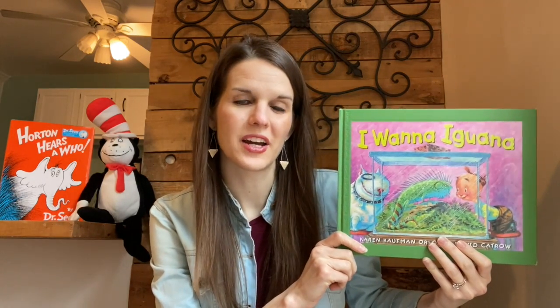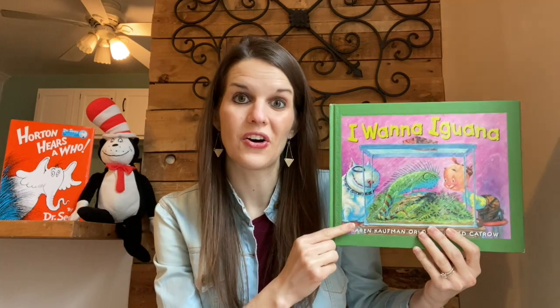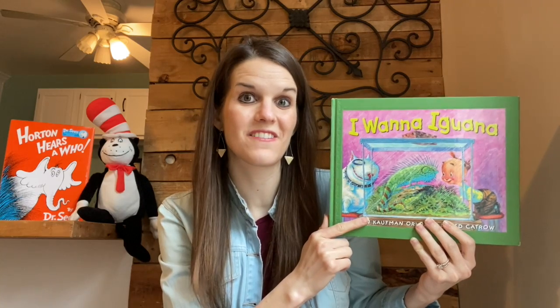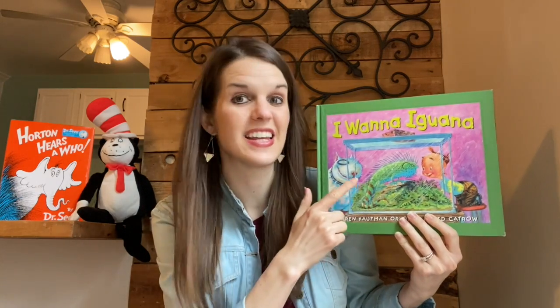So that's one example. I have a book here called I Wanna Iguana. In this book, the author is also trying to persuade the reader. It's doing that through a fun story of a little boy who's trying to convince his mom that it is a good idea for them to get a pet iguana.